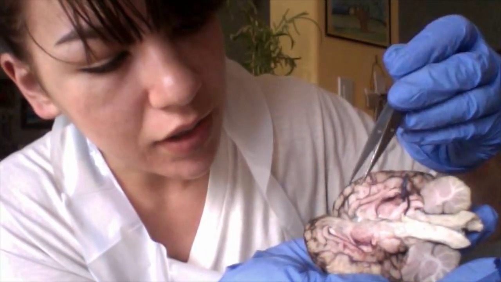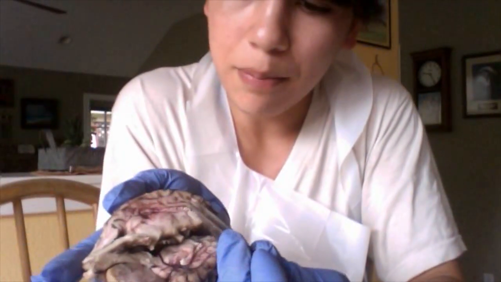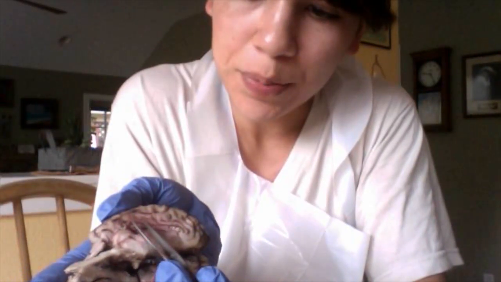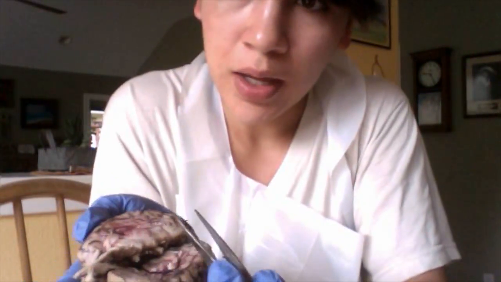The corpus callosum is this mass that runs here, and this is the object that connects the right and left hemispheres. I have the fornix at the anterior end of the corpus callosum. If I pull this down here, you're able to see into the lateral ventricle. That hole there is the lateral ventricle.